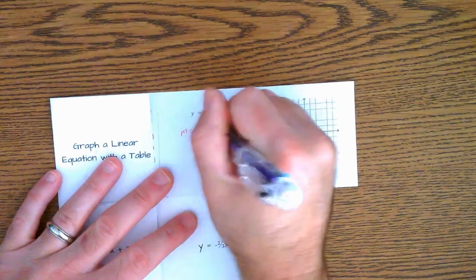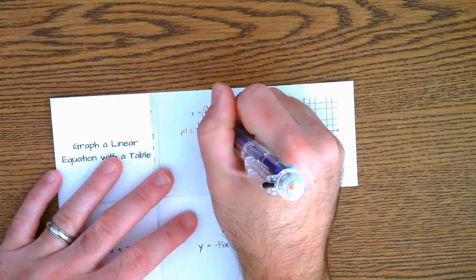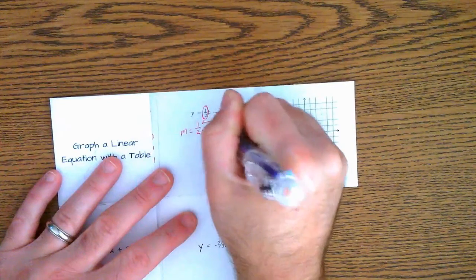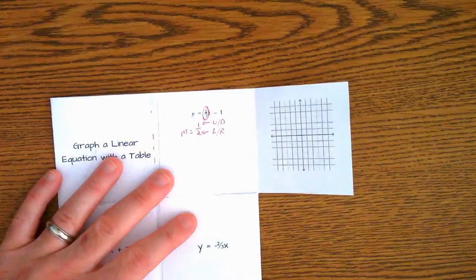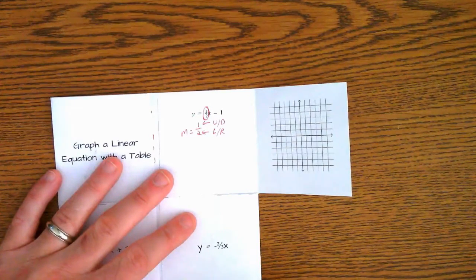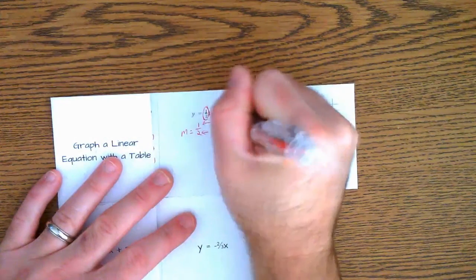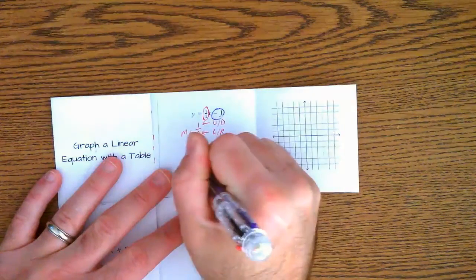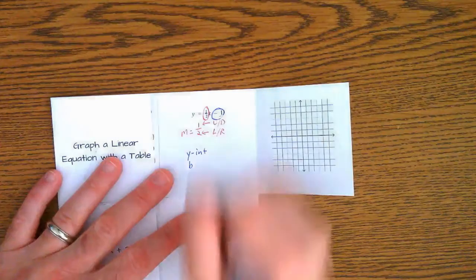The top number tells us if we're going to move up or down. The bottom number tells us if we're moving left or right. We call that rise over run in math. So up, down is rise; left, right is run. The second number, the minus 1, is called the y-intercept, which in math we usually call b.